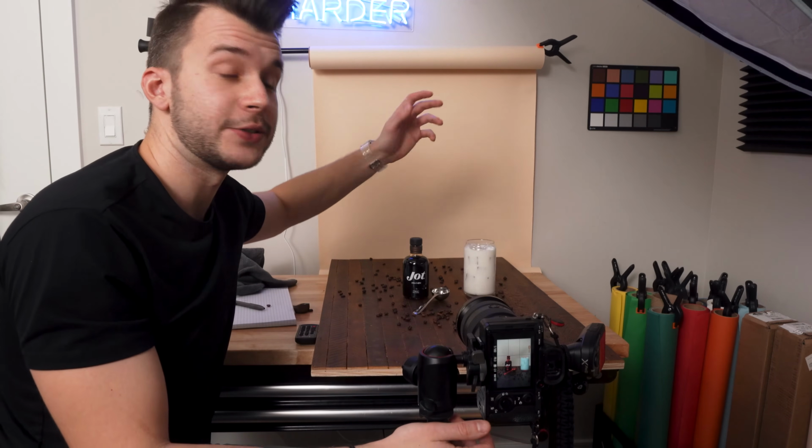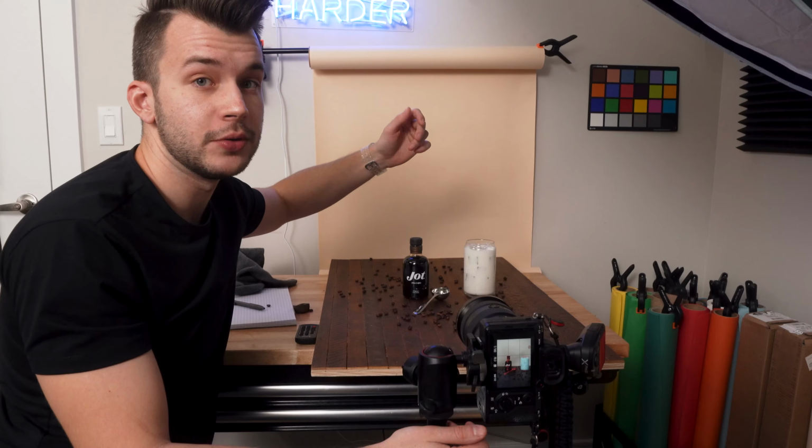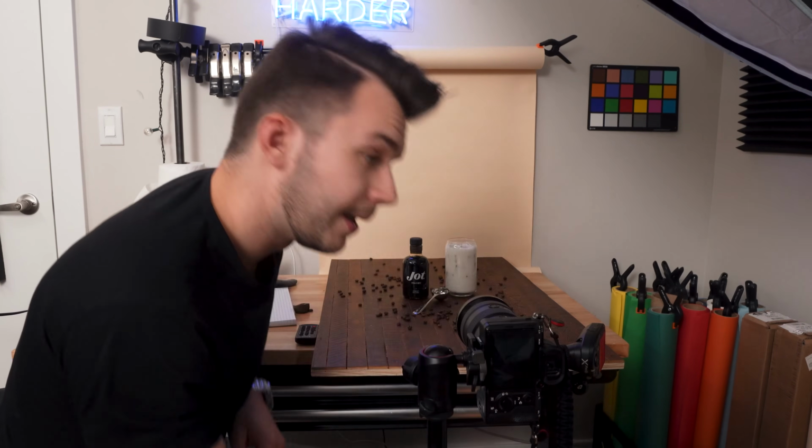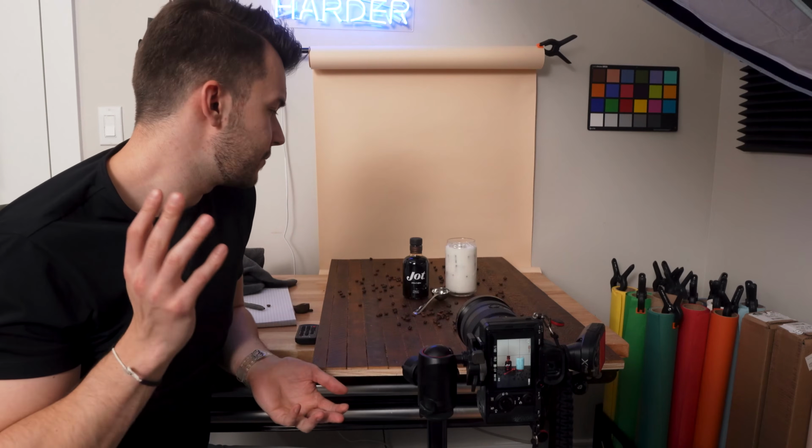Move the glass around to see if there's any reflections that you should be aware of. And quickly reviewing the photos, everything looks pretty good there.